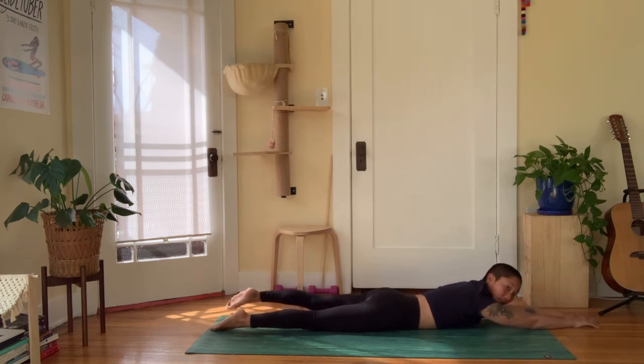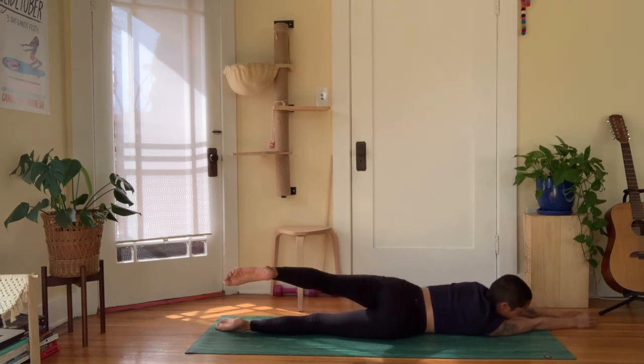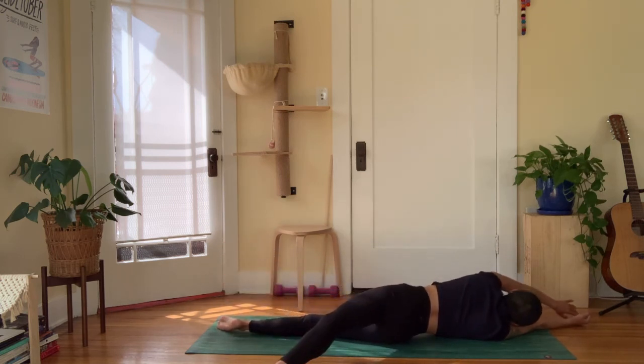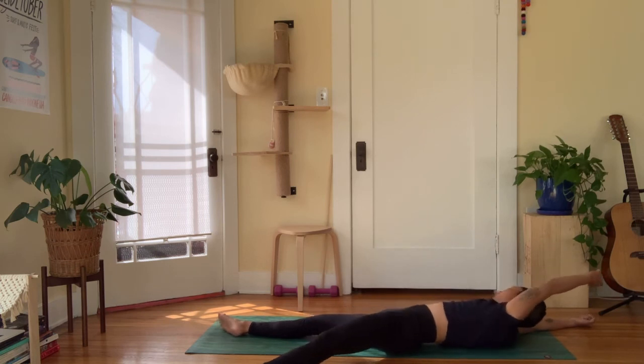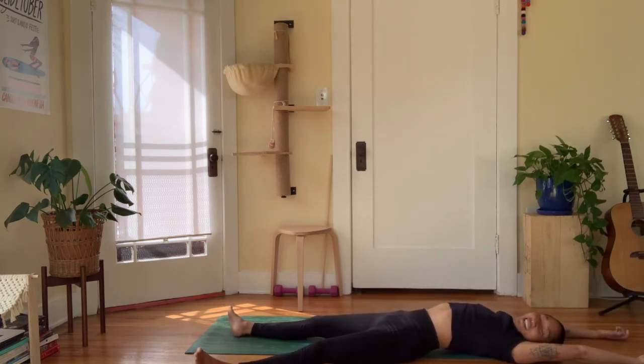To reverse, lift left leg. Still leading with that leg. Move it back and across to the right. You can touch the foot to the floor. Someone's pulling your foot farther from you and you're on your back.